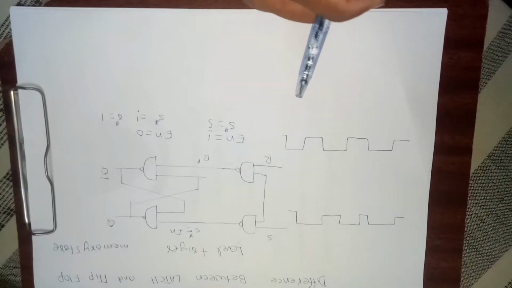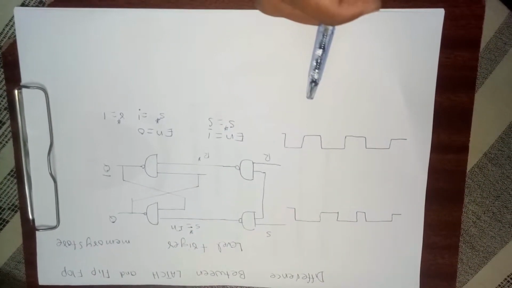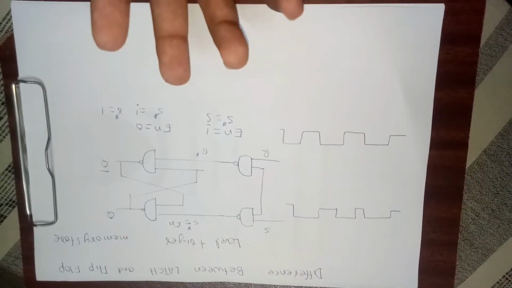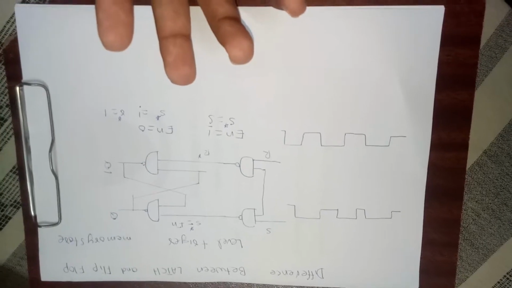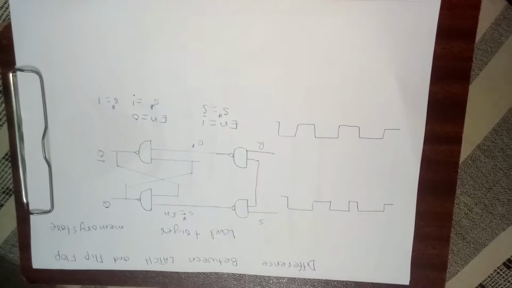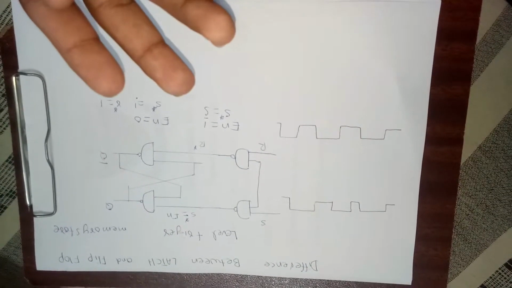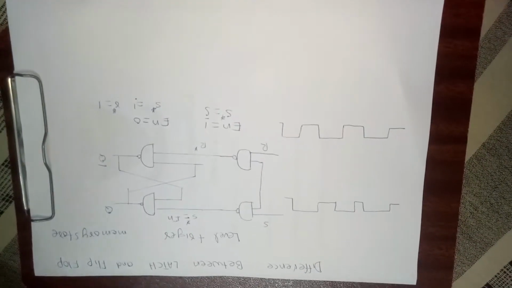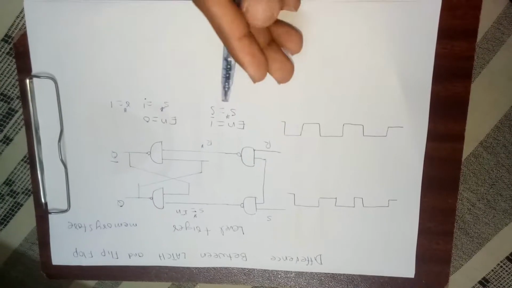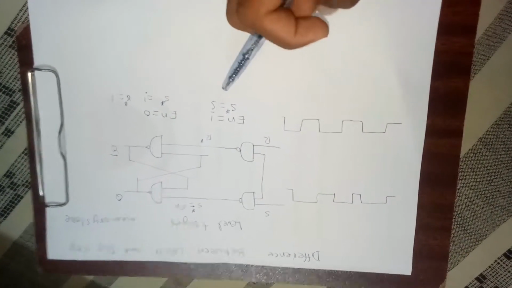Lastly, I want to give you a conclusion on the difference between latch and flip-flop. A latch is level sensitive. When the enable input is high, the input is passed, but in the case of a flip-flop the circuit will be operational only when the clock is changing from high to low or from low to high. This is the difference between latch and flip-flop. I hope you got it.